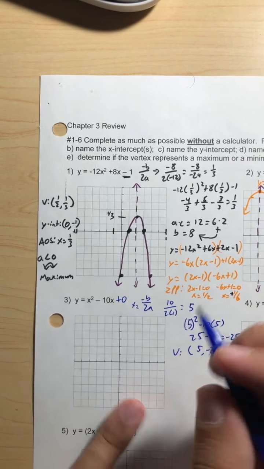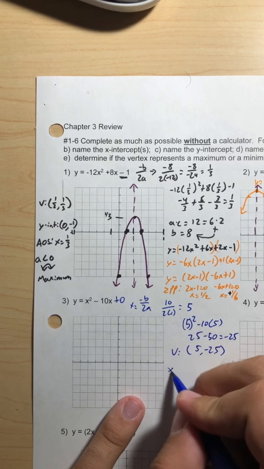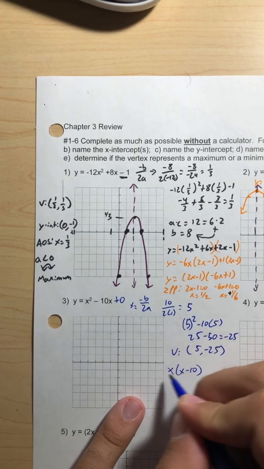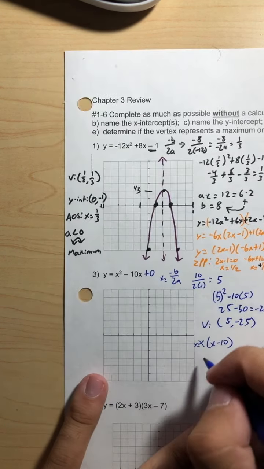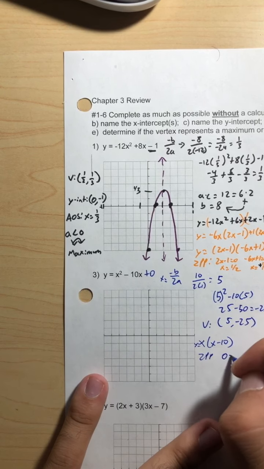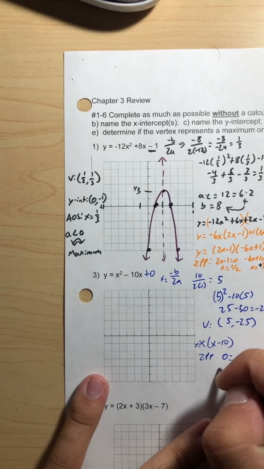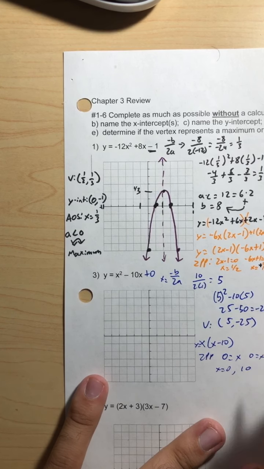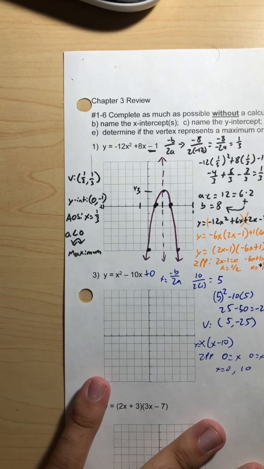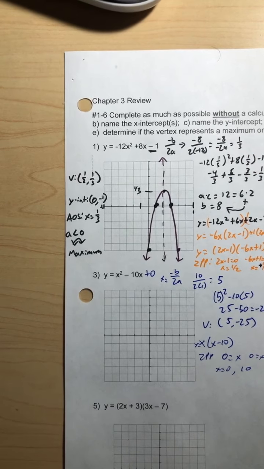I can actually quickly find my x-intercepts here. If I factor this, I have a GCF. So I'm going to use 0 product property. So 0 equals x, 0 equals x minus 10. So x is 0 and positive 10. So from there, my a value is also positive.